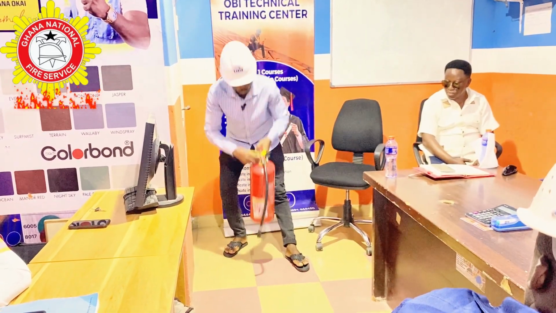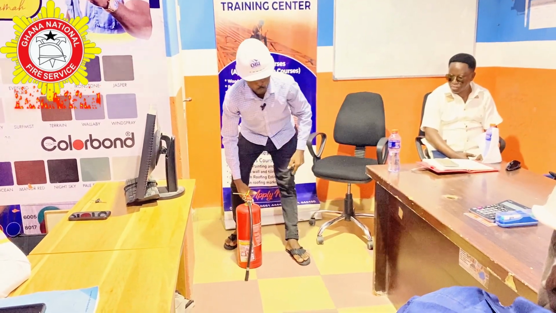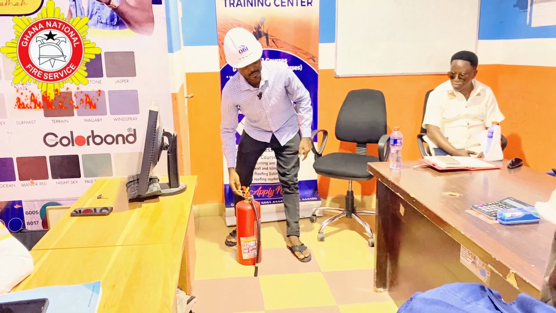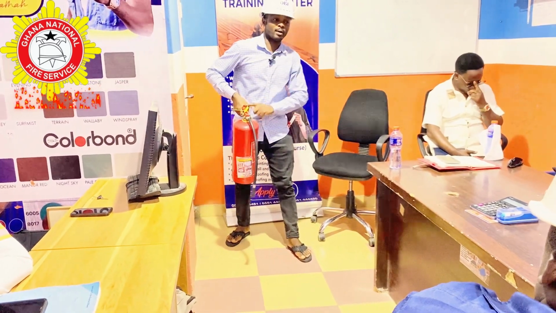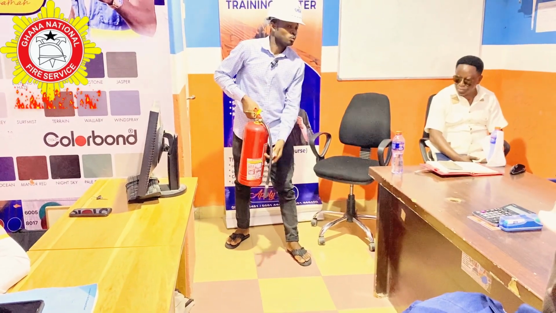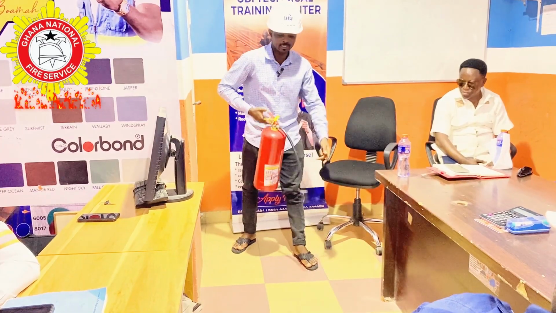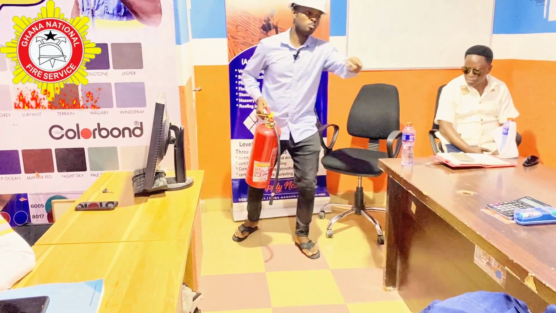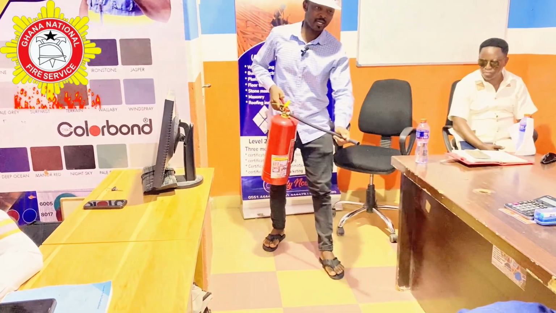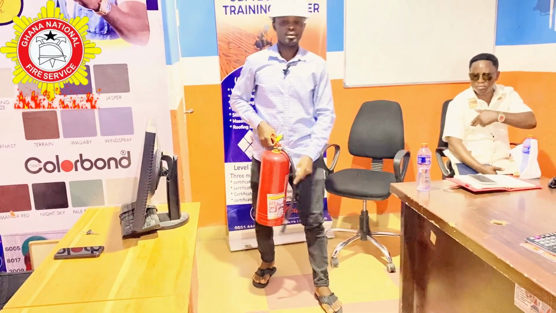One, you take off your seal, your safety pin, then you pull it. When you put it down this way and you want to pick it, since you have taken off this, don't hold this way. Otherwise, you press it, meanwhile you have not gotten to where you want to fight the fire. So hold it this way. Then you move to where the fire is. When you get there, you aim, then you press it.